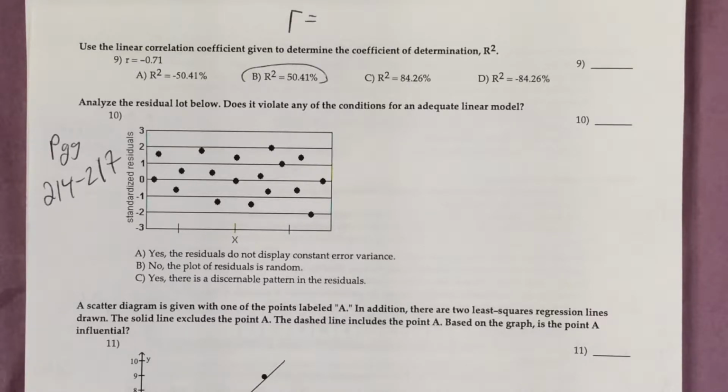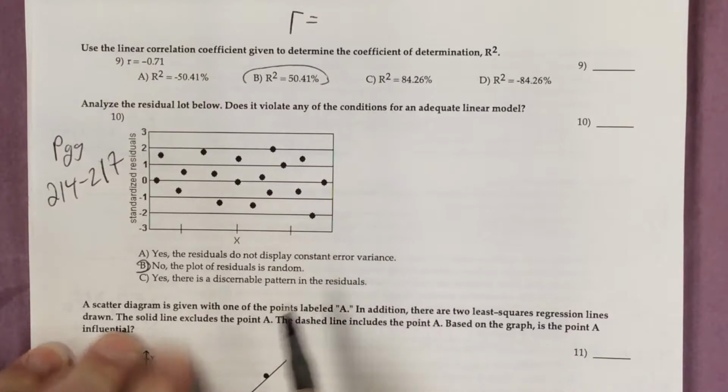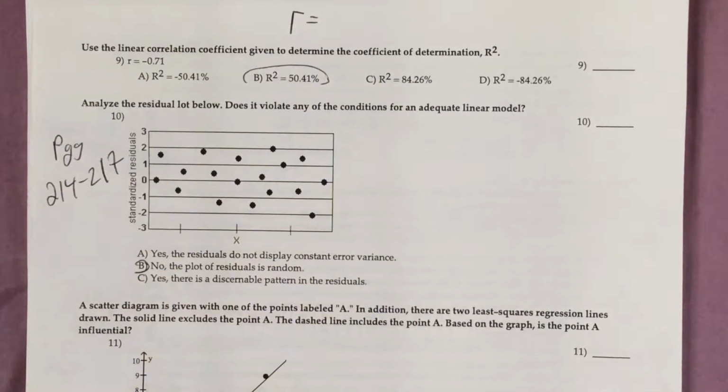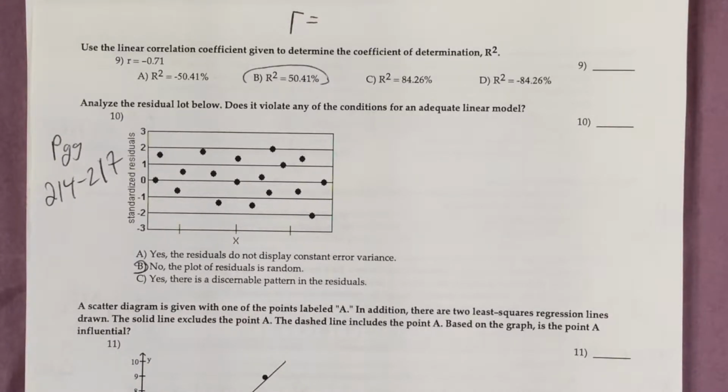And what we're looking for is whether these dots form a pattern or they don't form a pattern. And if they don't, so if the plot of residuals show a discernible pattern, then the explanatory and response variables may not be related. But here these are random. So they do not violate any of the conditions for an adequate linear model. So that would be the correct choice for B. So what you want to look for is if you see something that forms a line and there appears to be some type of relationship, then it will not be an adequate linear model.